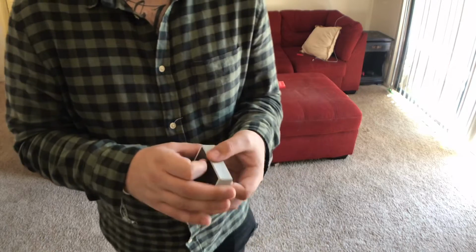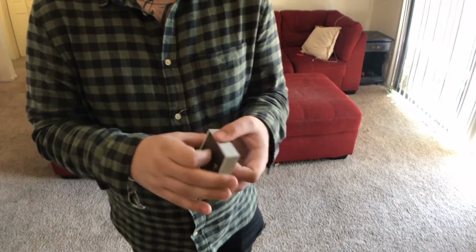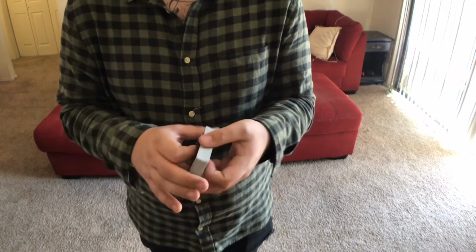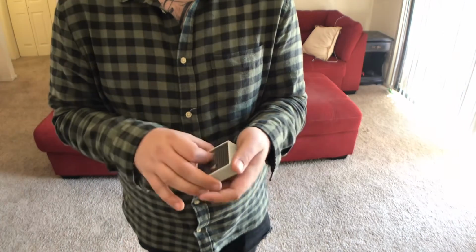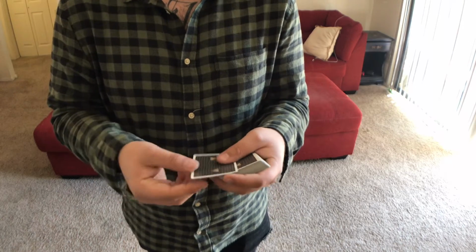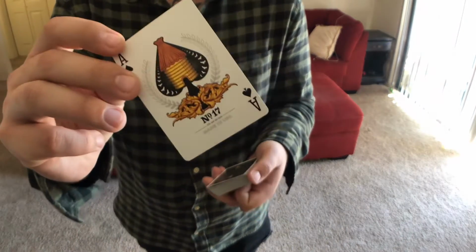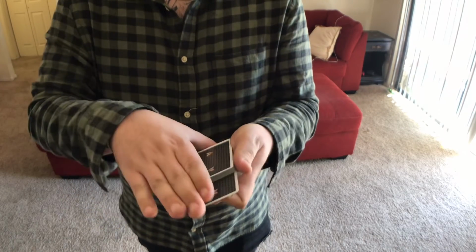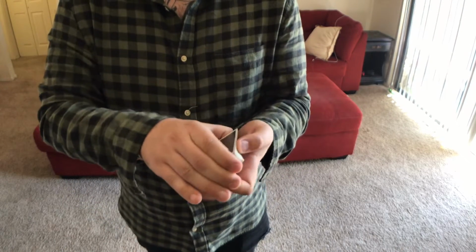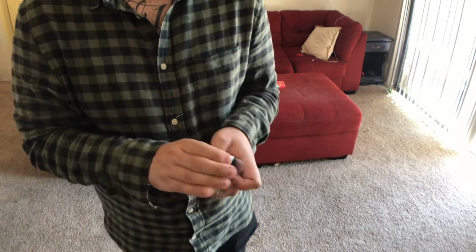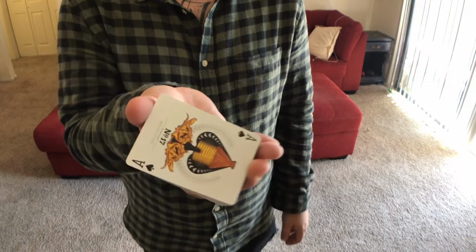And the last one we're gonna talk about today is going to be the diagonal palm shift. Now, I don't use the diagonal palm shift very much live. However, it is great for the camera. It looks really good if you know your angles. So in this case, let's use the Ace of Spades as our example. What I'm going to do is place the Ace of Spades somewhere in the middle, push it in nice and slow, and then while fidgeting with the cards or talking, I've actually controlled it to the bottom.